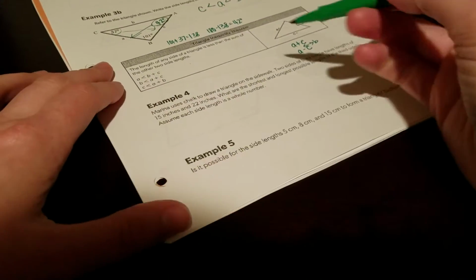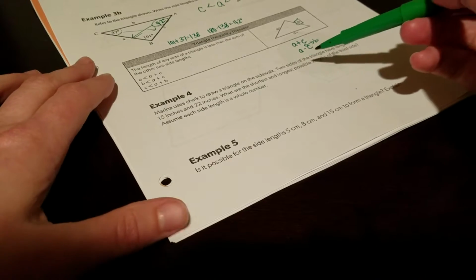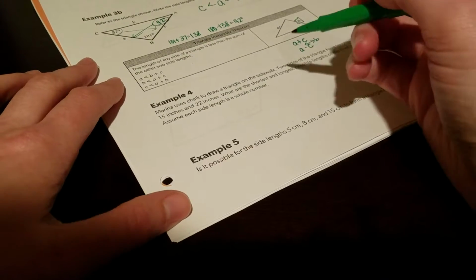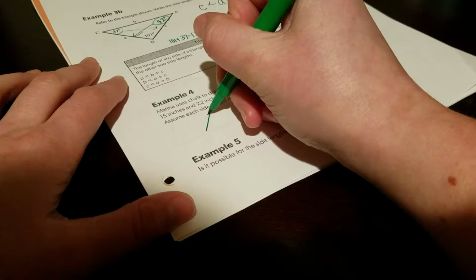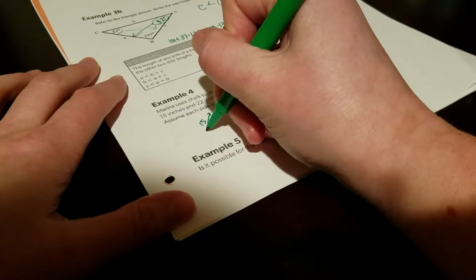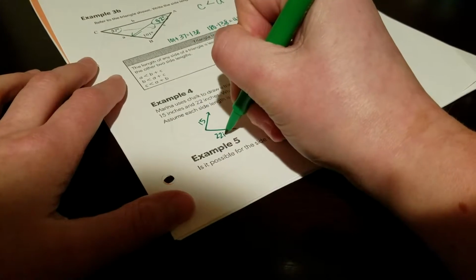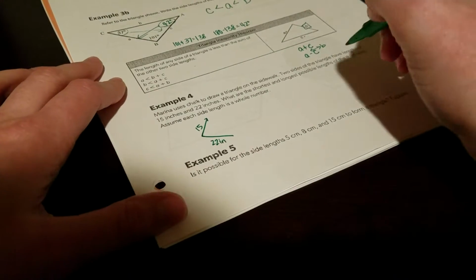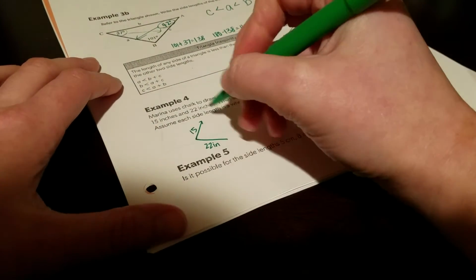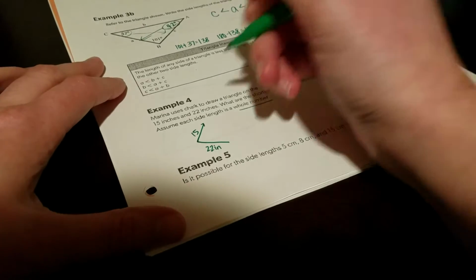So let's actually look at it as an example. Marina uses chalk to draw a triangle on the sidewalk. Two sides have lengths of 15 inches and 22 inches. So let's just say this is my 15-inch side, and that's my 22-inch side. What are the shortest and longest possible lengths of the third side? Assume each side is a whole number, so that is important.